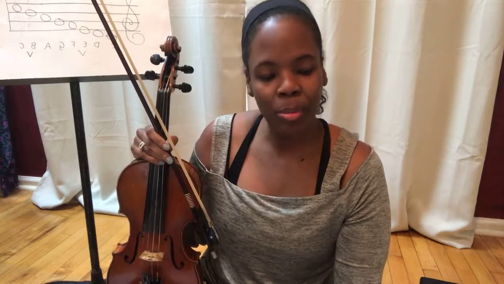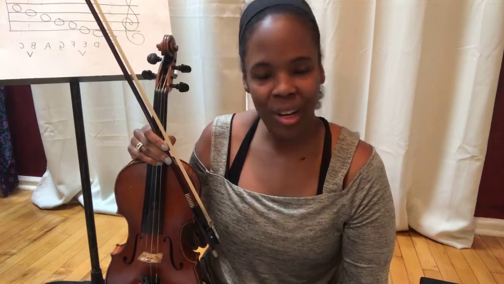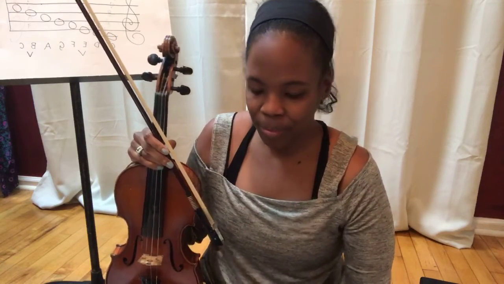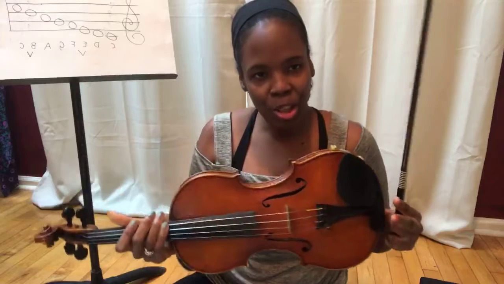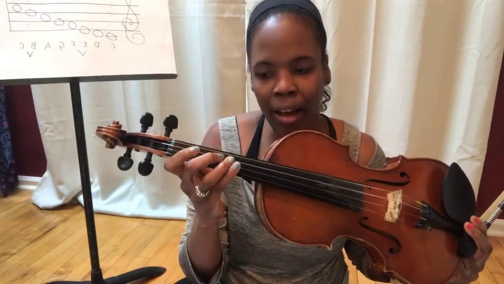So today we talked a lot about the scales that we are most familiar with on the violin: G major, D major, and A major. And we're going to talk a little bit more about how we make up a scale and how we translate that to the violin.